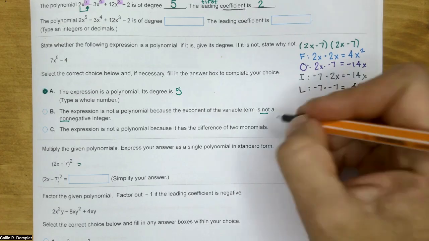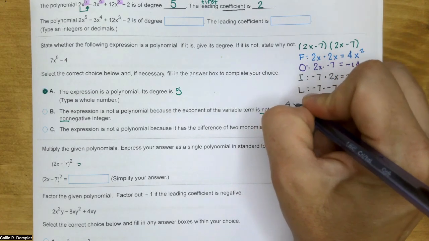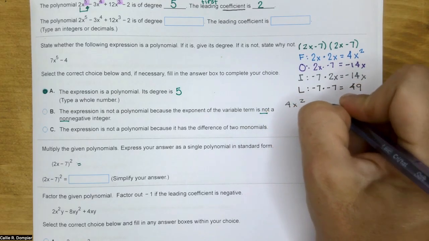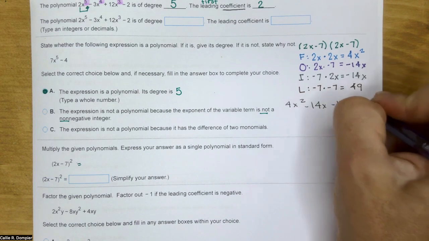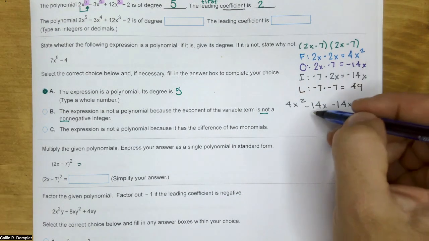So then we write that all down here. We take that 4x squared minus 14x minus another 14x plus 49 because that was a positive. Good. That negative just becomes a minus sign.